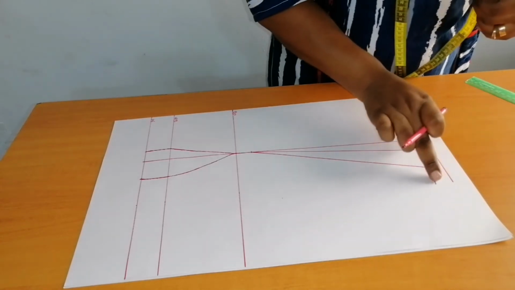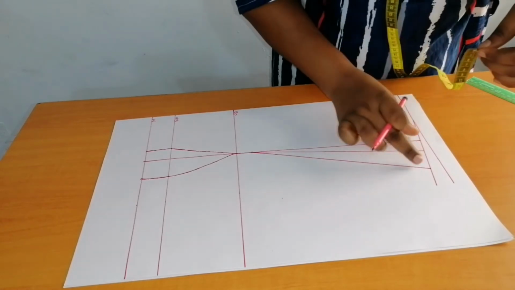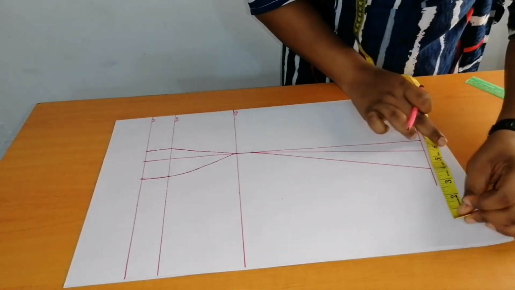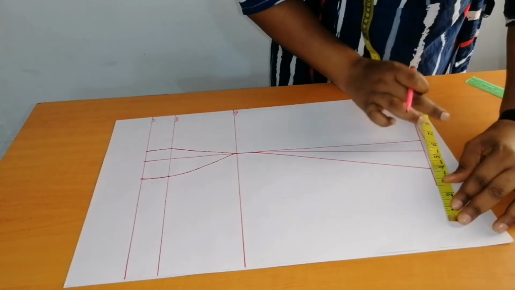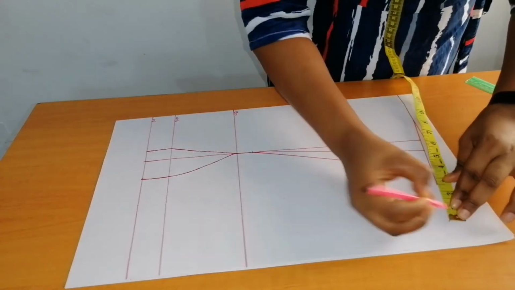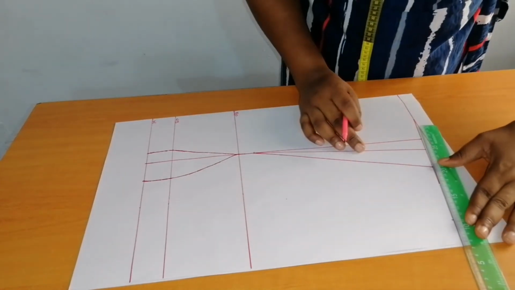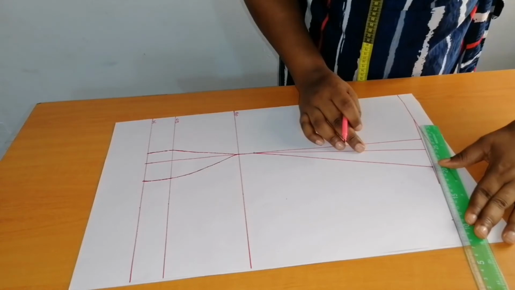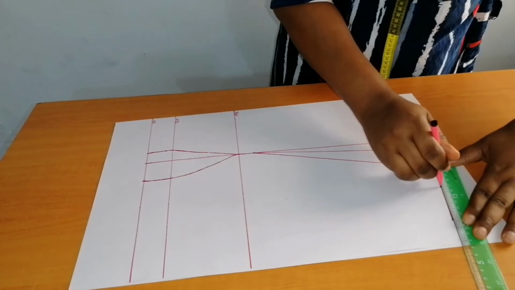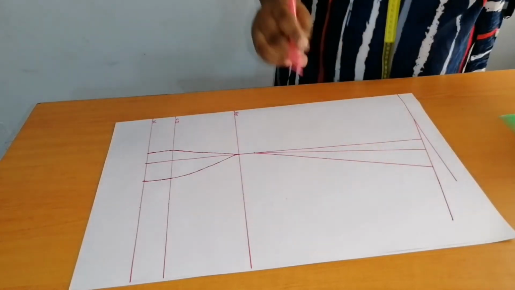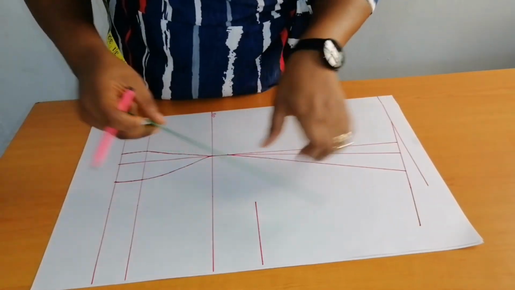So you will come over to the edge and you will measure the 2.5 inches that you are cutting out. You have to return it back. This is very necessary. From the shoulder slope, you will connect it to your chest line.